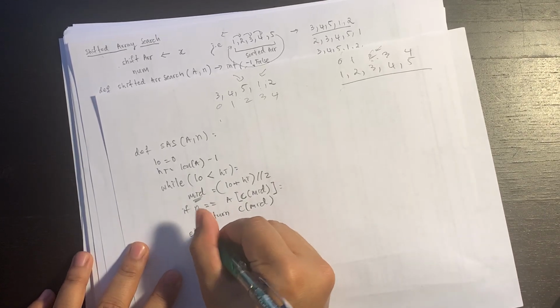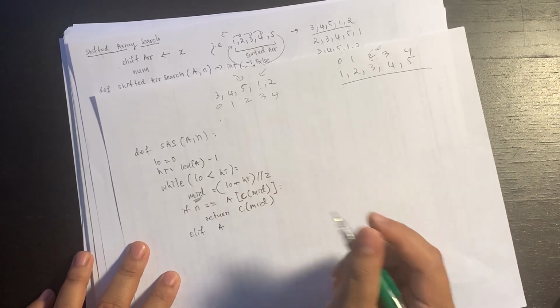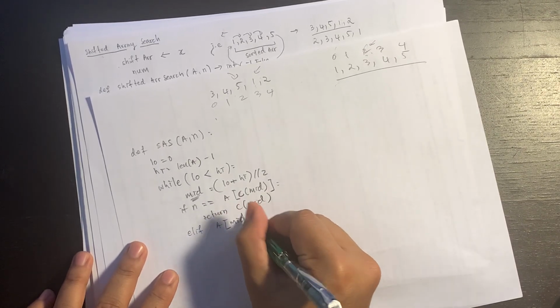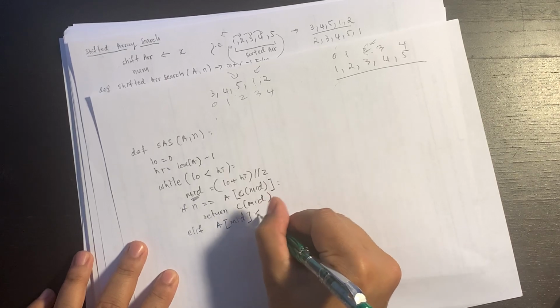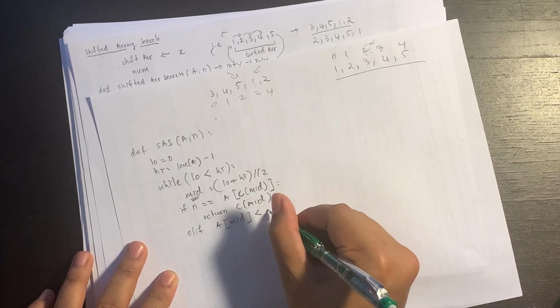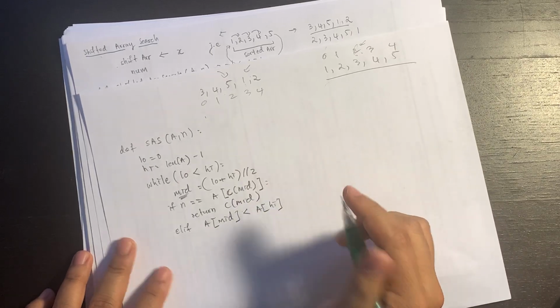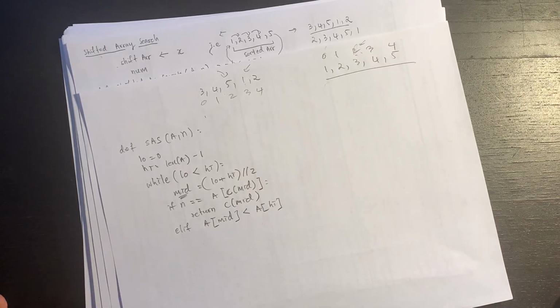And else if A of mid less than A of high, it means that the element that we're looking for is on the left, not on the right.